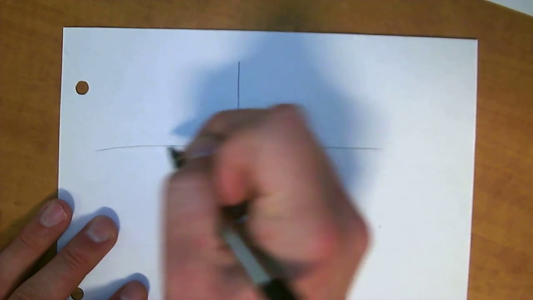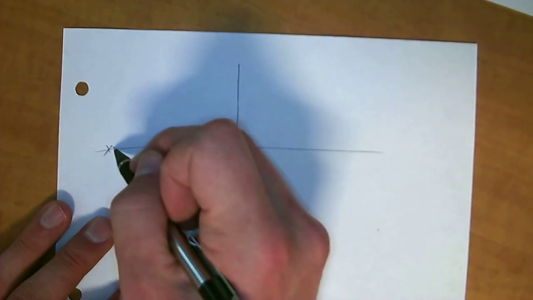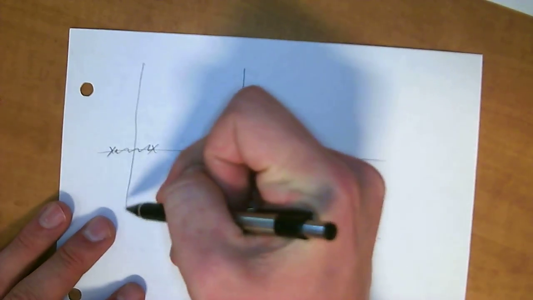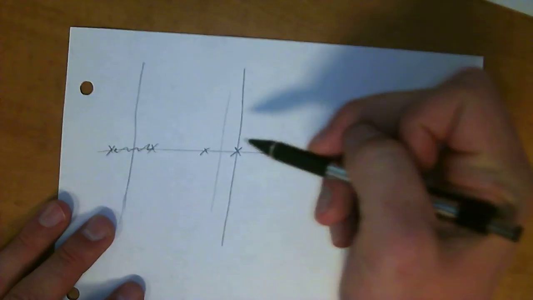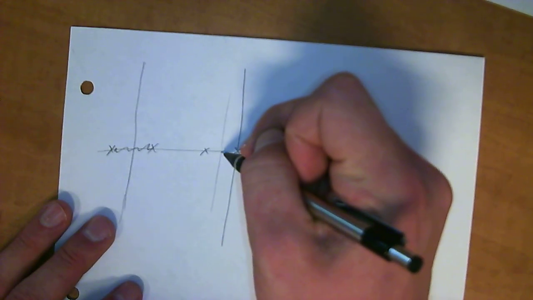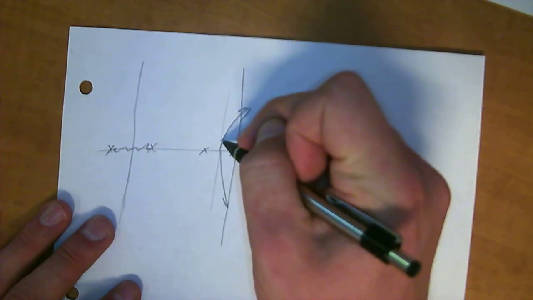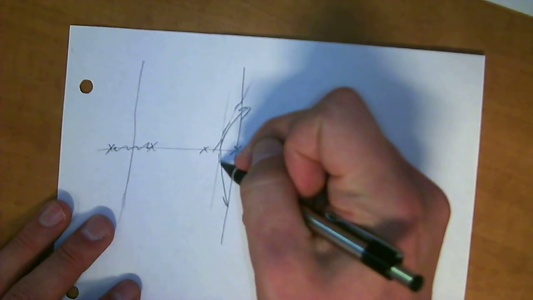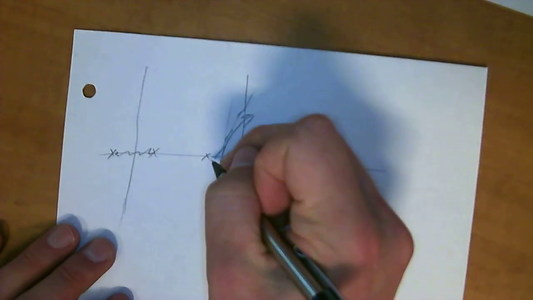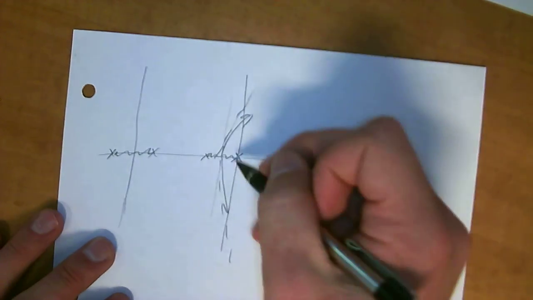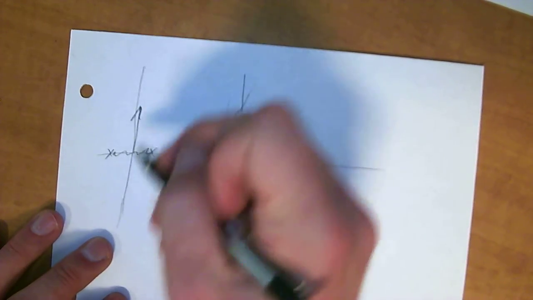I'm going to say I have an asymptote right there, and an asymptote right there. It doesn't really matter. And then they're going to go off like this or something. I'll make that an asymptote like that. Okay, and those are all filled in right there. It's going off to infinity, and this is going off to infinity along the asymptote. So, a rough drawing, but you get the point. Pole right there, pole right there.